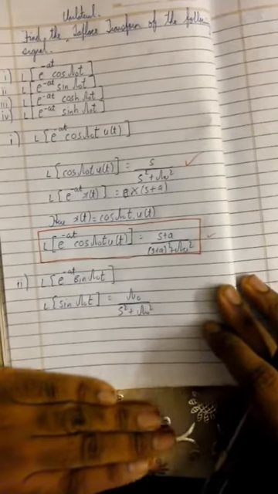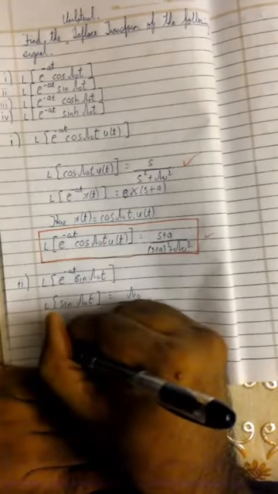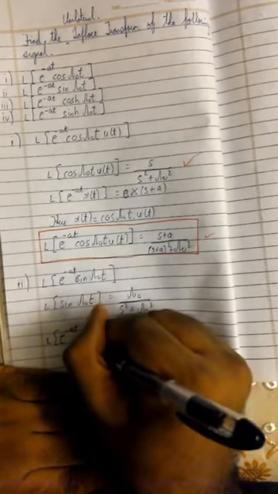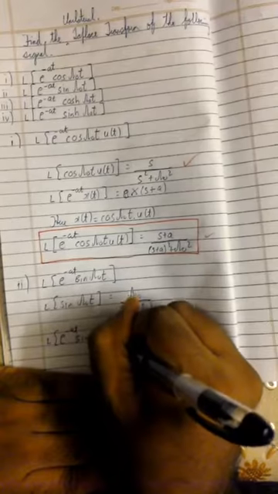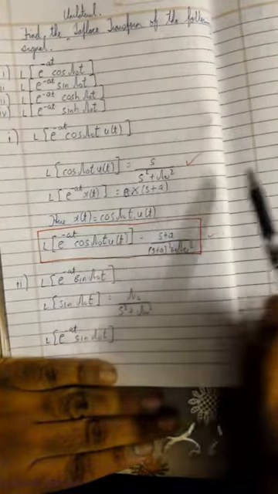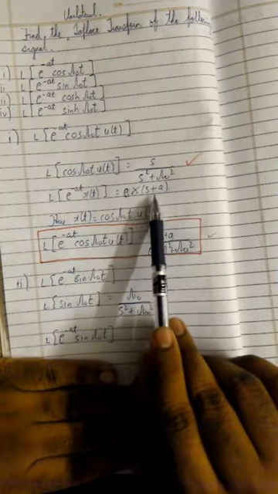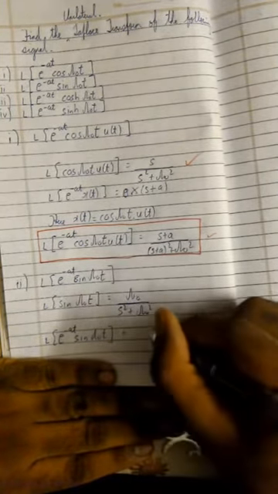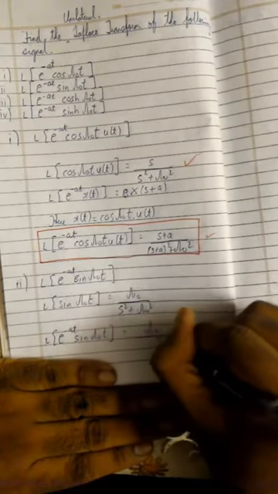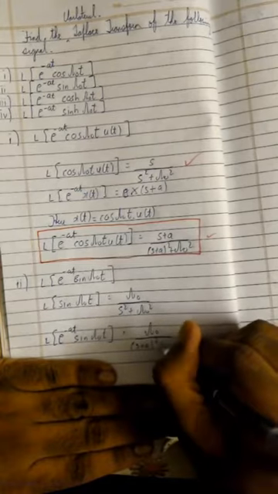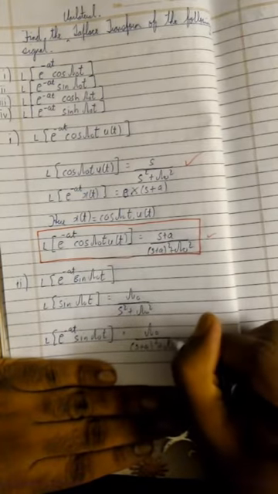Now, by applying the same frequency shifting theorem, x of s becomes x of s plus a. That means replace every s that you see here with s plus a. So this equation becomes ohm 0 by s plus a the whole square plus ohm 0 square.